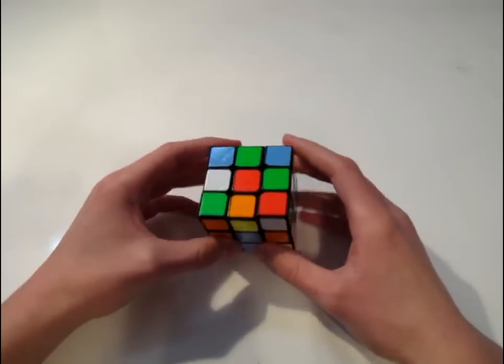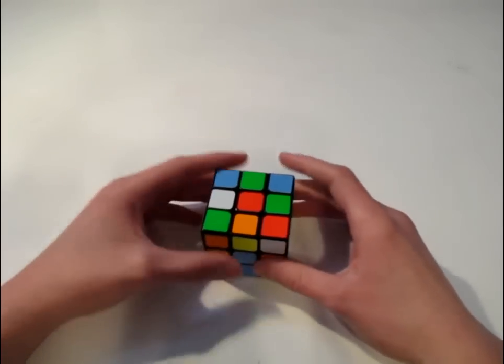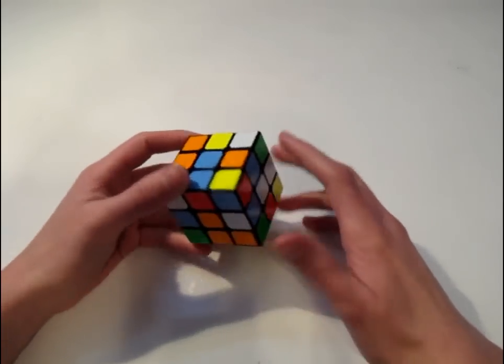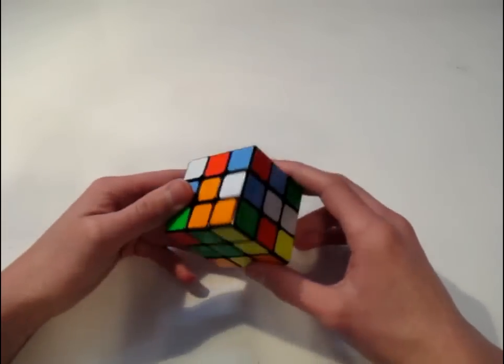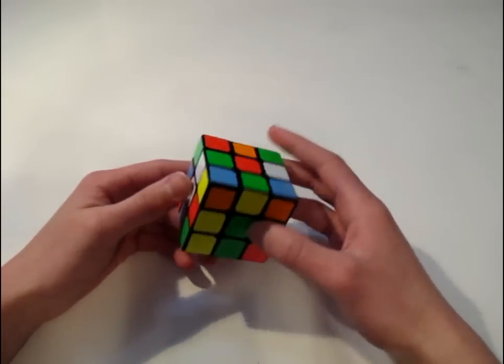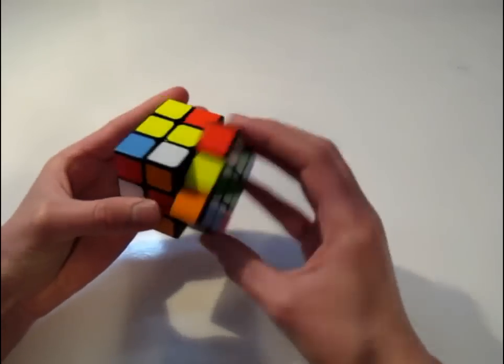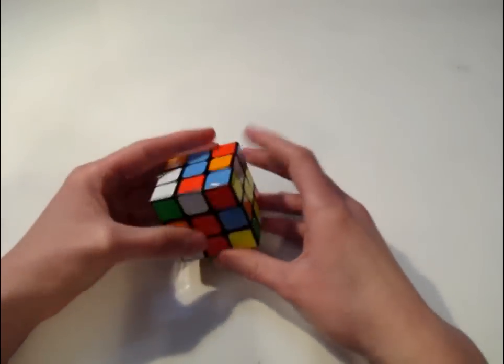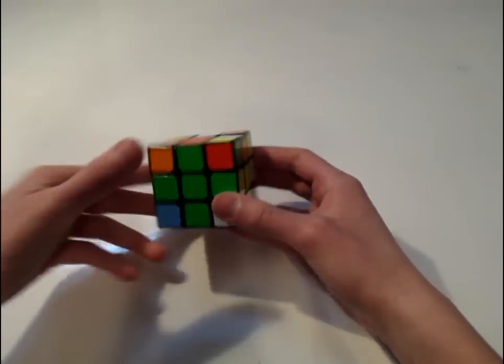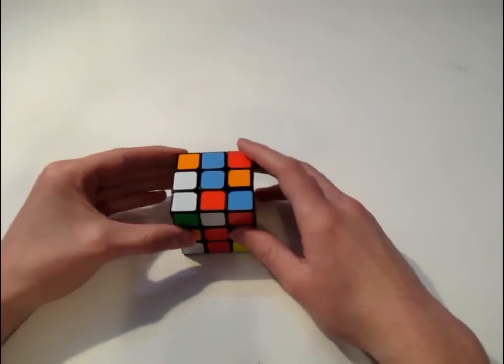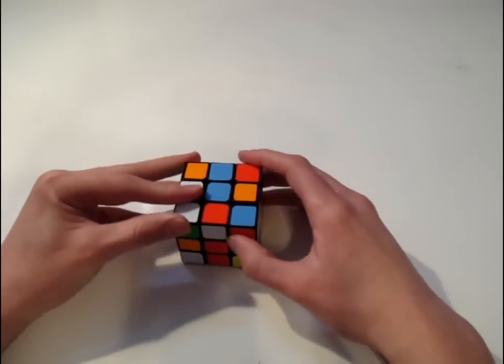So, let's go ahead. First thing you're going to do is get the bottom cross like you normally would on any puzzle when you were solving it with the beginner's method. So, I'm just going to go ahead and get the bottom cross. There we are. There's the bottom cross completed. So once you've got that step, then we can move on to the next one.